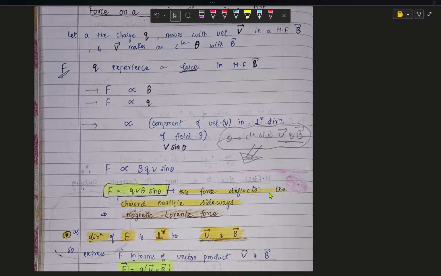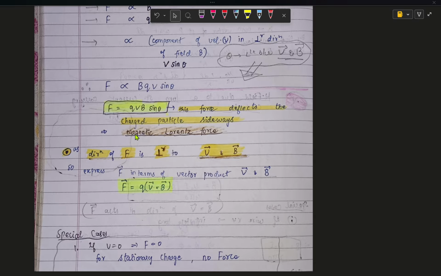So this is the force that deflects the charged particle sideways, the magnetic Lorentz force. Very important. So this force is called the magnetic Lorentz force. The direction of the force is perpendicular to the velocity and the magnetic field. Velocity will be in one direction, the magnetic field will be in another direction, and the force will be perpendicular to both, coming out of the plane of paper or going into the plane. So that's why you are taking the cross product.